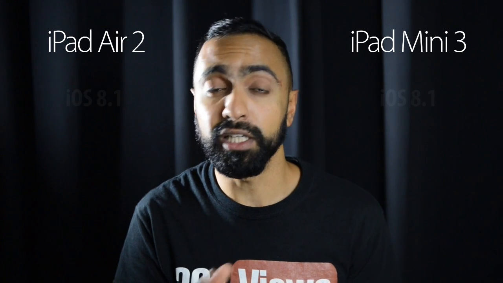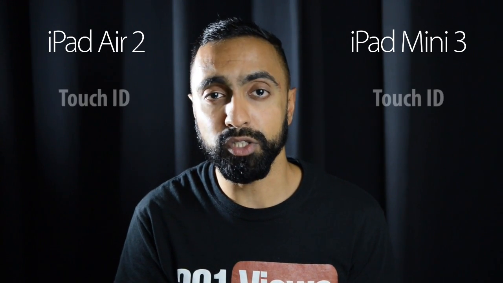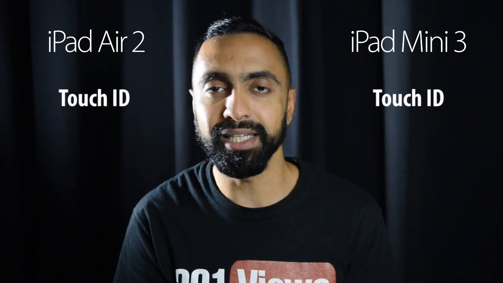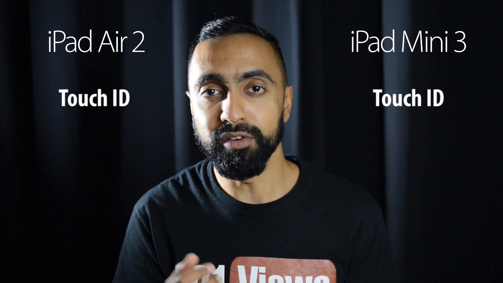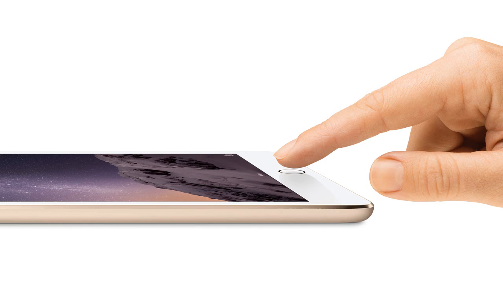Now in terms of the additional features that they've included in these devices, both of these do come with Touch ID. This is absolutely great to see that we've got Touch ID on here. I would have liked to have seen these last year actually on the previous models, but at least we've got them this year.